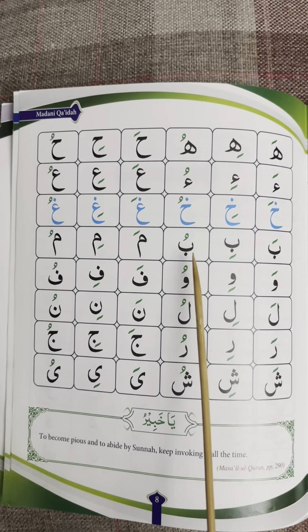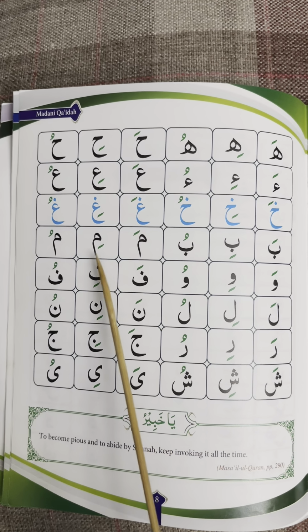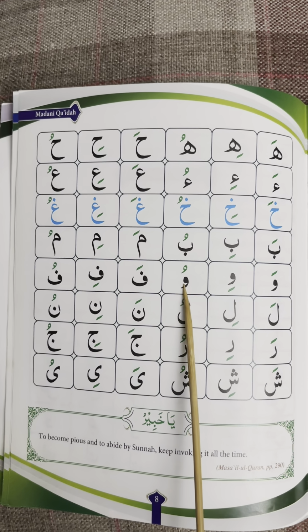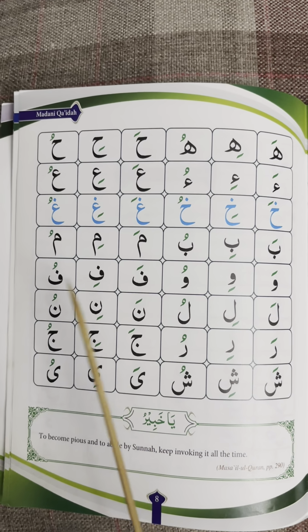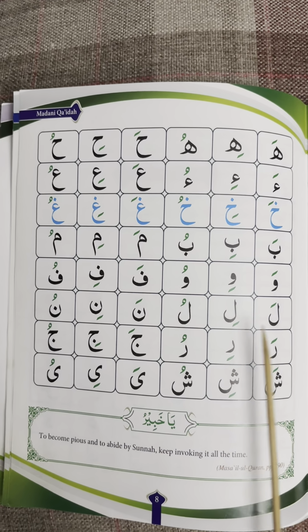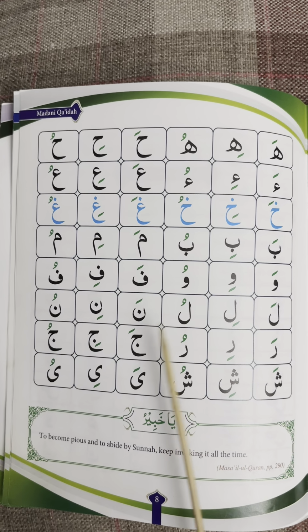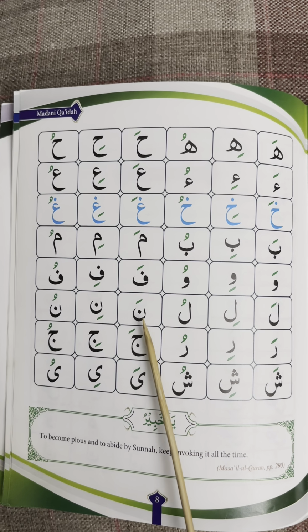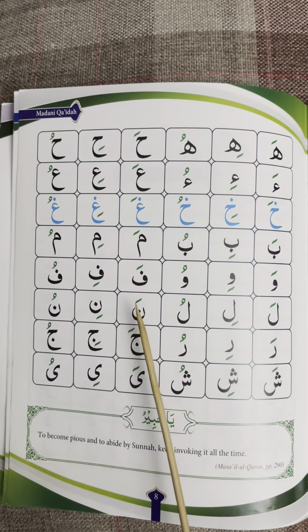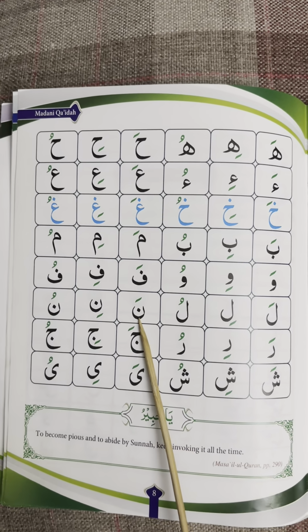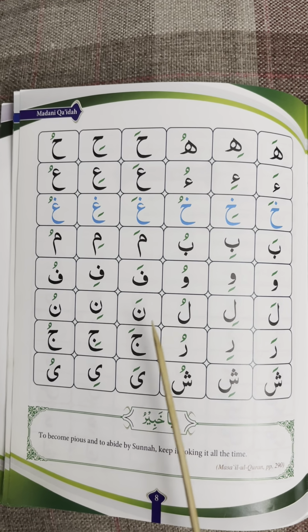Ba, bi, bu. Ma, mi, mu. Wa, wi, wu. Fa, fi, fu. La, li, lu. I'm reading without spellings. For the spellings, first we read the letter, then harakat, then zabar, then the sound. Like noon zabar, na.